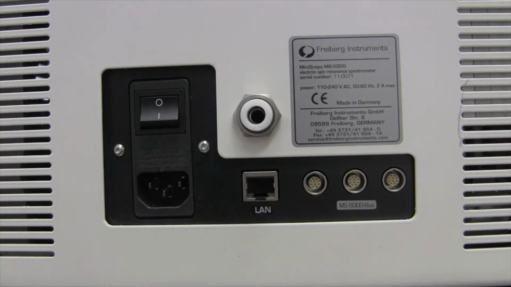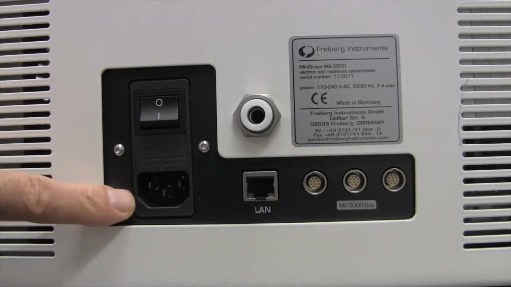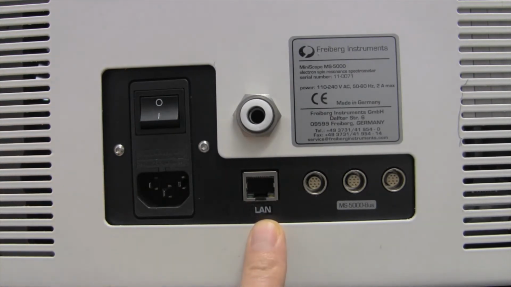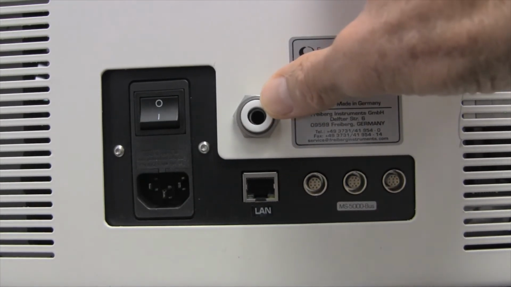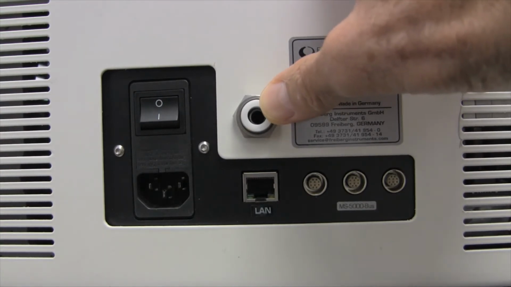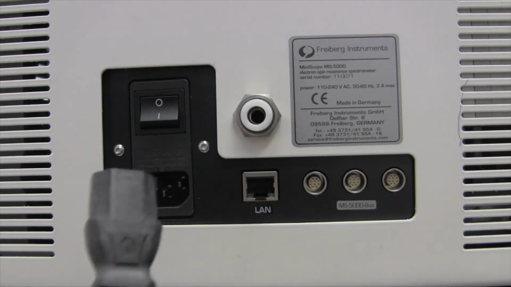This video addresses connecting the MS5000 to power and to your computer. On the back of the MS5000 you'll note the power switch, the input power supply, the LAN connection, which is what we're going to use to connect to our computer, and 3 other ports that are for accessories which we'll not use today. Additionally, there's an input for inert gas or air, which we're also not going to use for this application. The first thing to do is to connect the power cord into the MS5000.